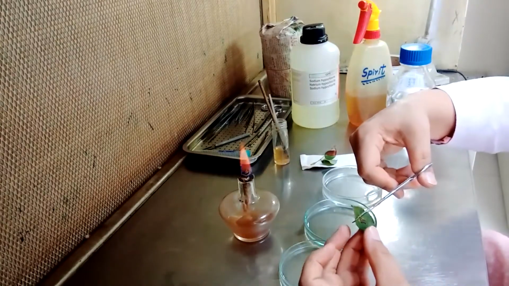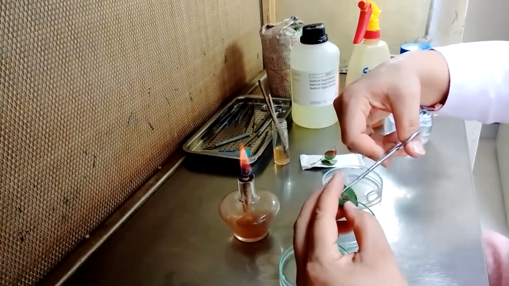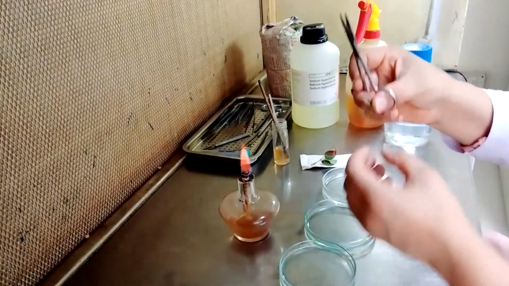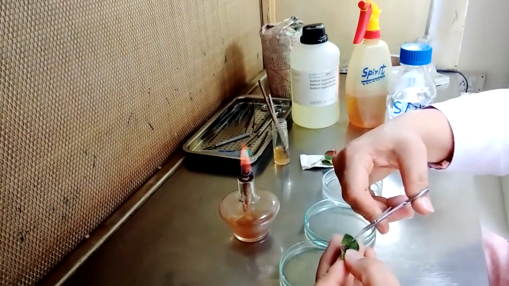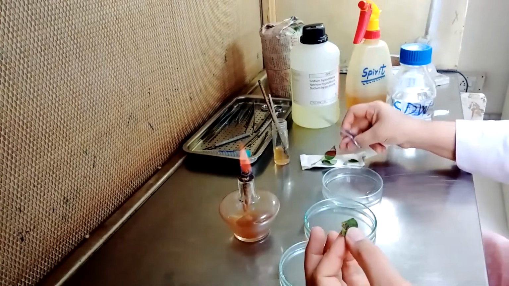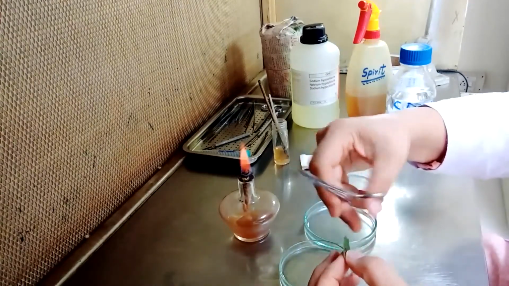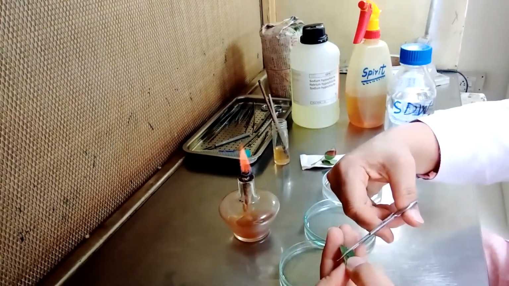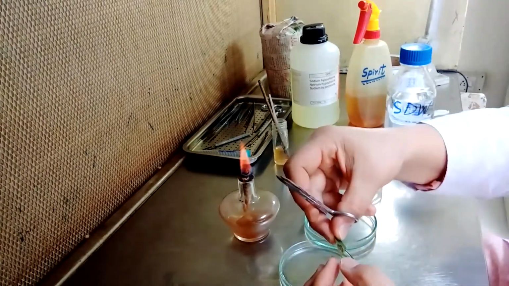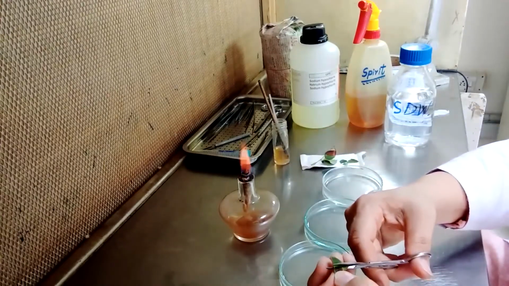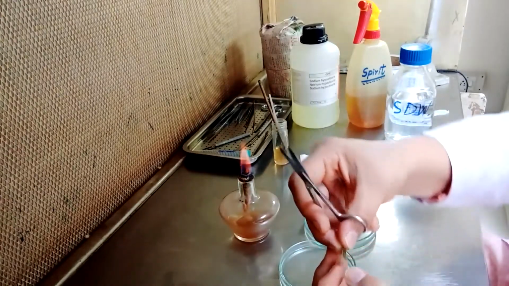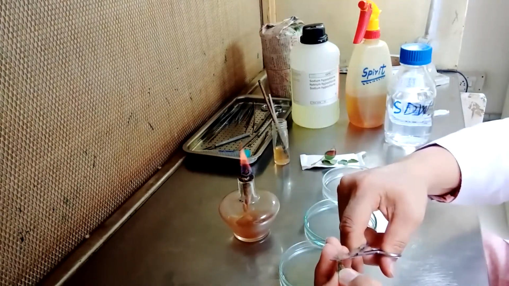Cut your sample along with the leaf spot, along with some healthier part. Why? Because the pathogen is generally progressing towards the healthier part. So along with the diseased part, we will also take the healthier part of the specimen.